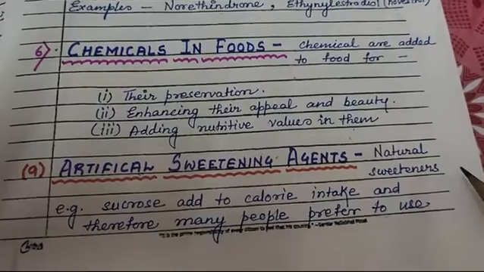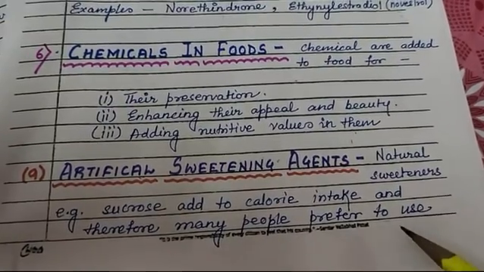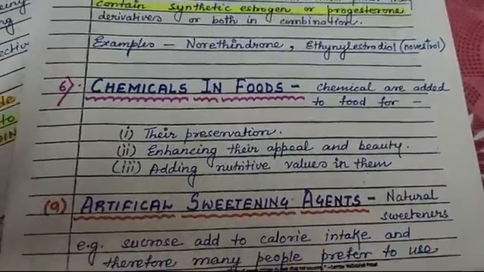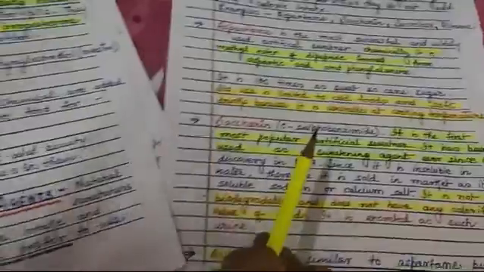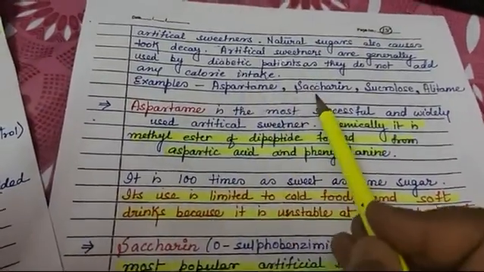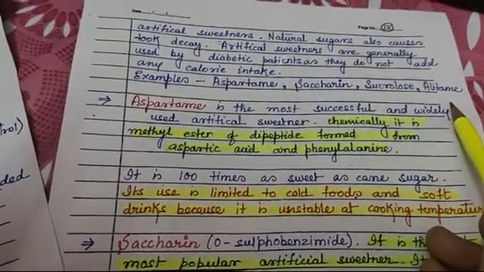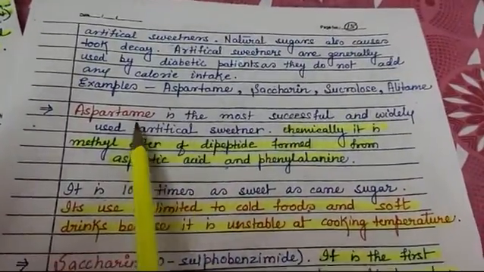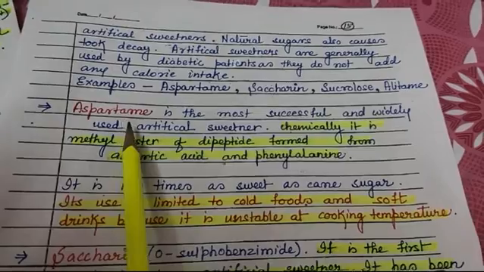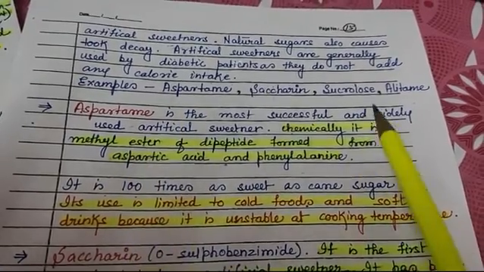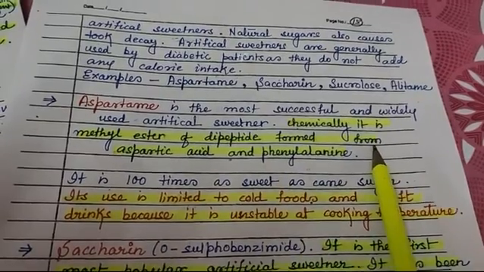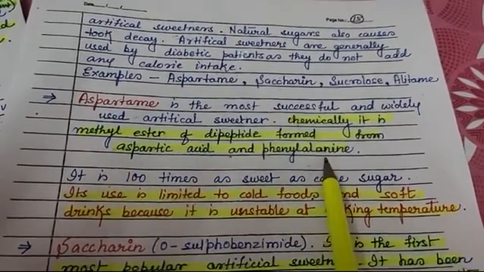Popularly, diabetic patients or persons who want to control calorie intake use artificial sweetening agents. There are many artificial sweetening agents like aspartame, saccharin, sucralose, alitame. These are the commonly used artificial sweeteners. Aspartame is the sweetener which is most widely used. Chemically, it is the methyl ester of a dipeptide formed from two amino acids, aspartic acid and phenylalanine.